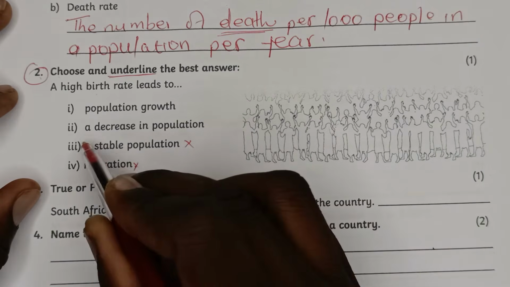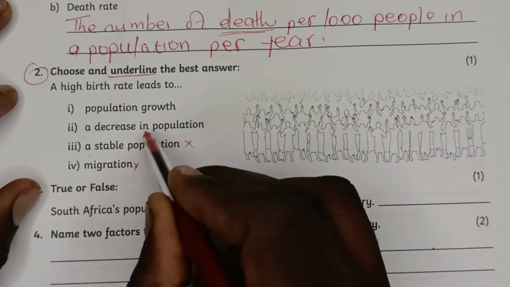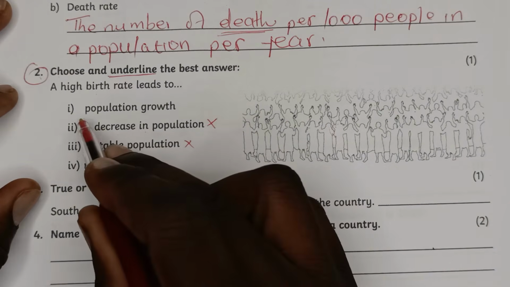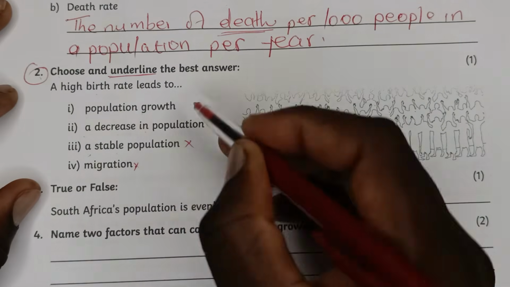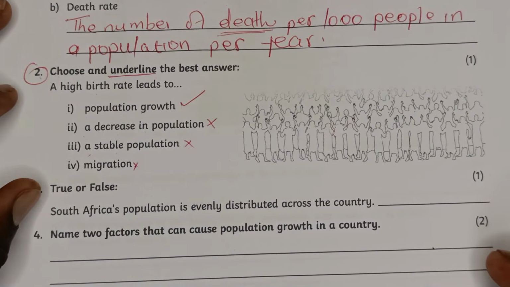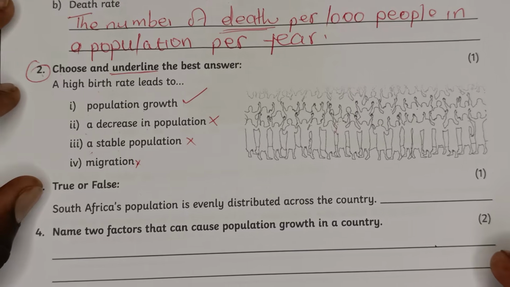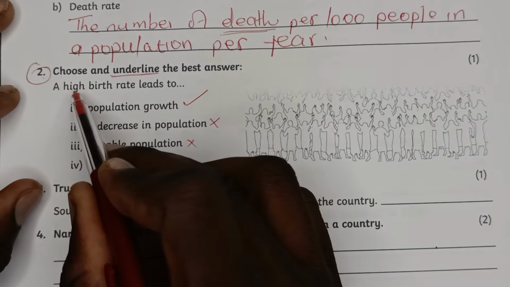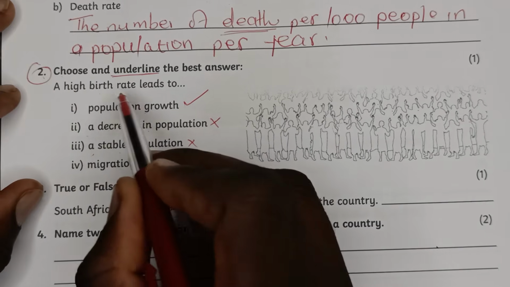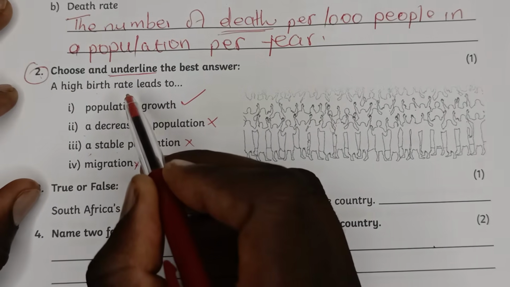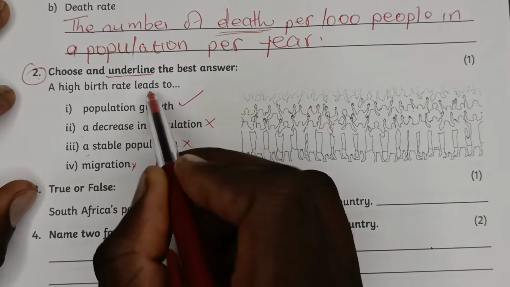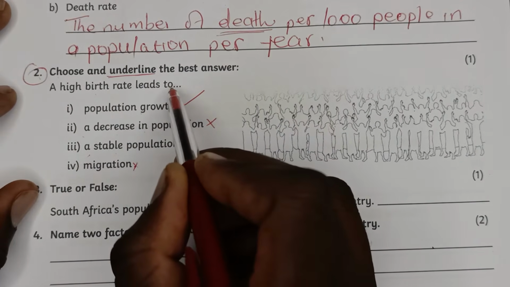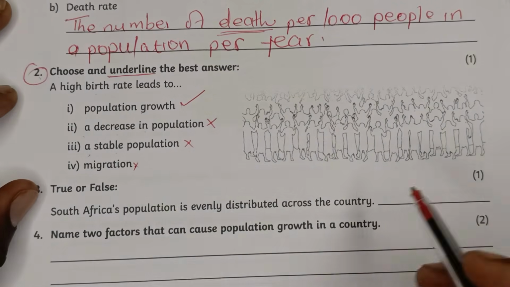No. Does it lead to a decrease in population? No. Does it lead to population growth? Yes. So the answer is population growth. If there is a higher birth rate, then it means the population grows.